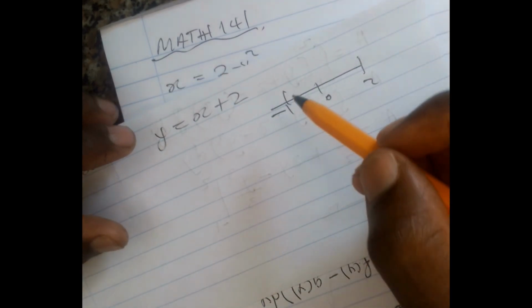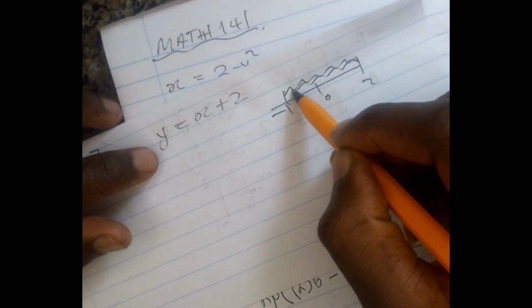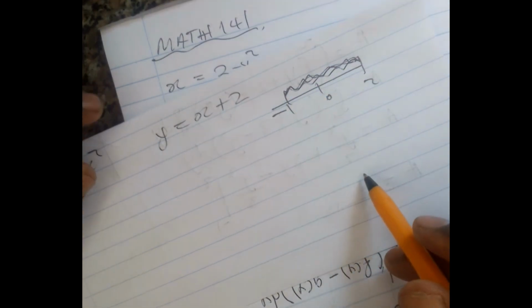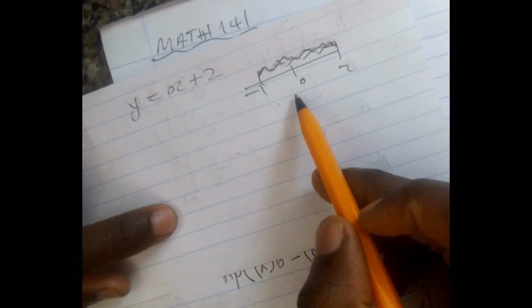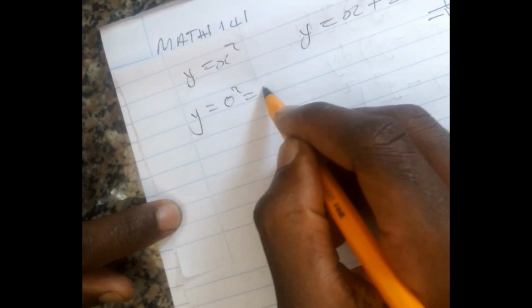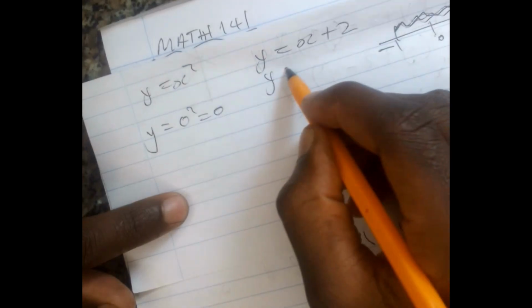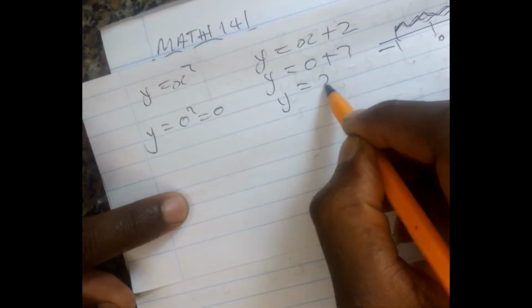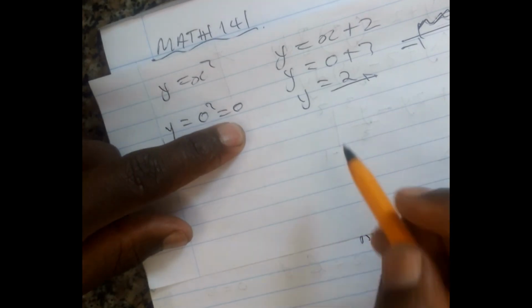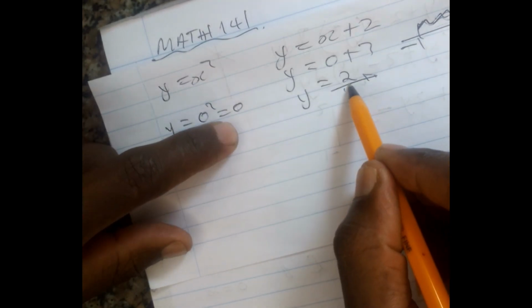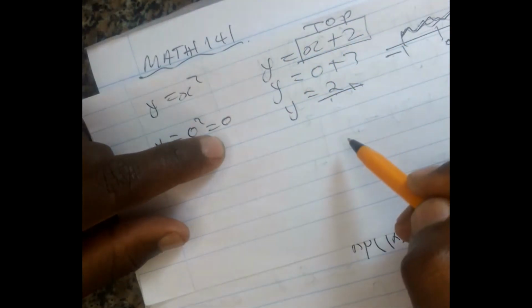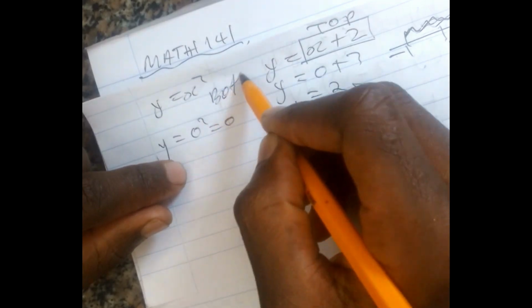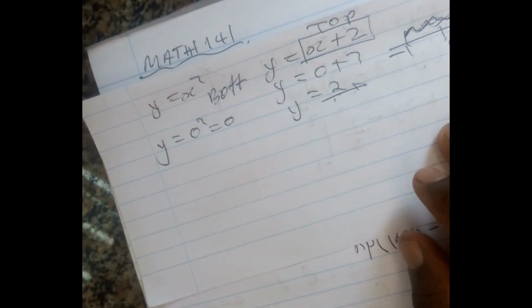The only thing you have to do is to plug in values that are in between that interval. We choose the easiest one, which is 0. For y equals x squared, 0 squared is 0. And for y equals x plus 2, we have 0 plus 2, which is 2. So 2 is greater than 0, which means that this curve, x plus 2, is on the top, and x squared is surely on the bottom. That's how you identify it.